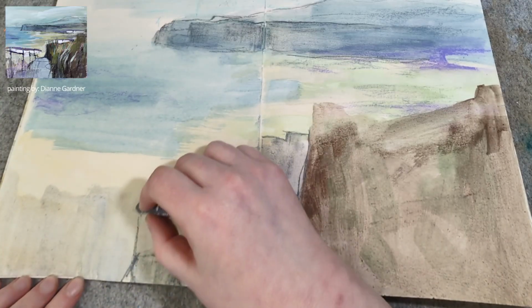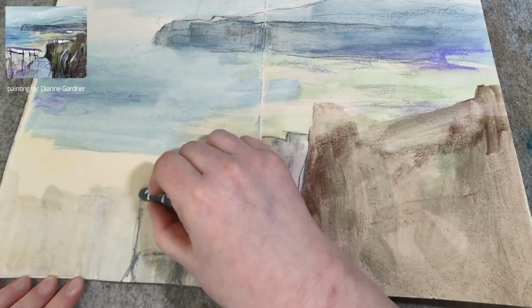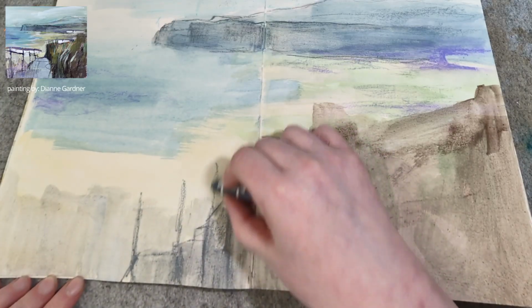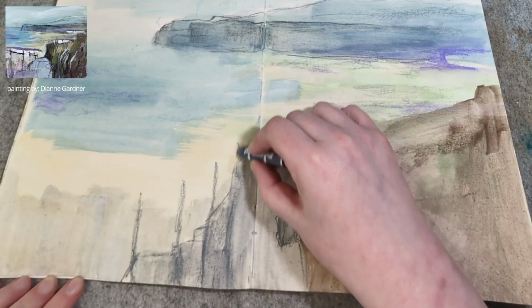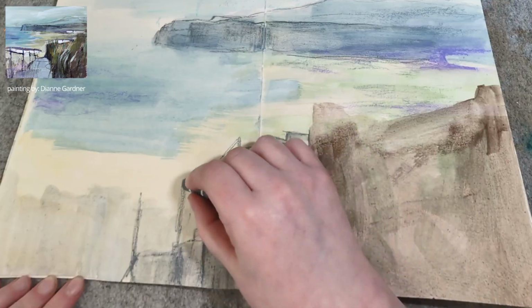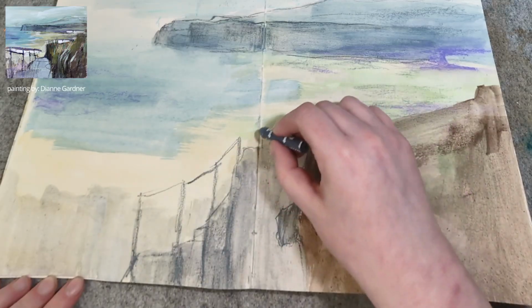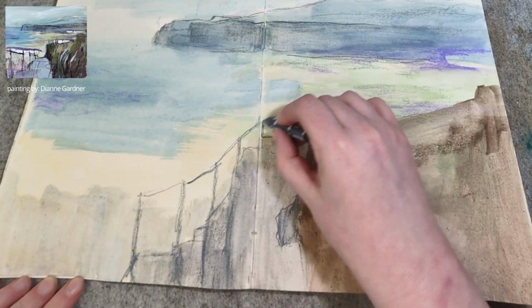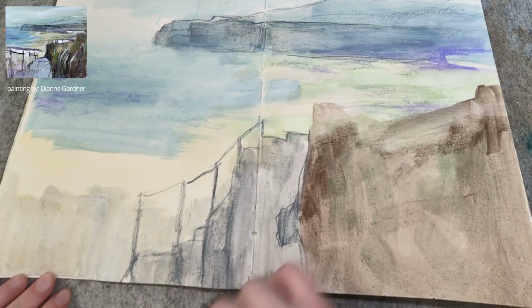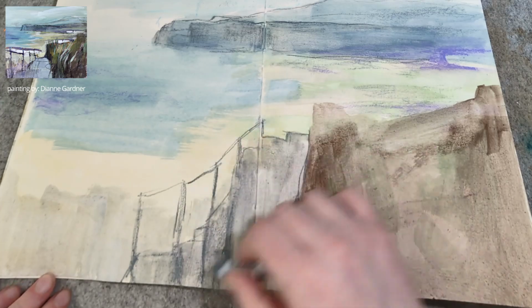Now I'm using the Neocolor here, and yes, this is the Payne's Grey again, just to put in the handrail. The handrail is a really important element to Diane's painting. This handrail helps you focus down and along those stairs to the center of the painting. They really help reinforce that diagonal line to bring your eye down and along and then up to the middle of that painting.